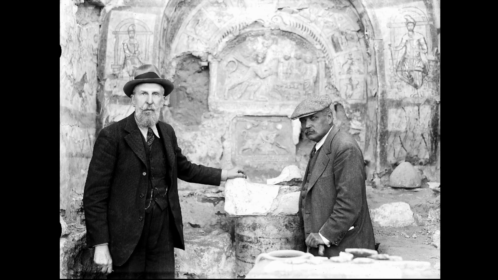And so in 1922 and 23, Belgian archaeologist Franz Cumont led two short archaeological excavations at Dura before the political situation made it too difficult for him to continue. It was not until 1928 that excavations would resume, this time sponsored jointly by the French Academy of Inscriptions and Letters and Yale University.